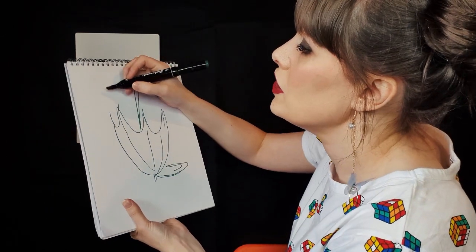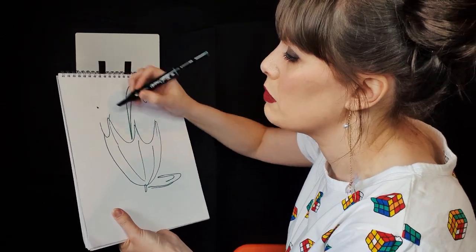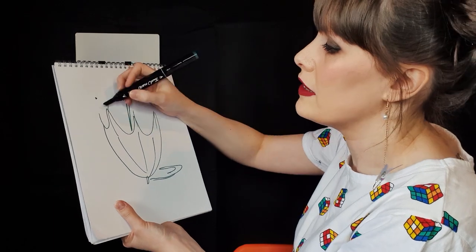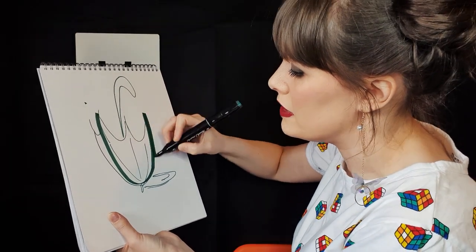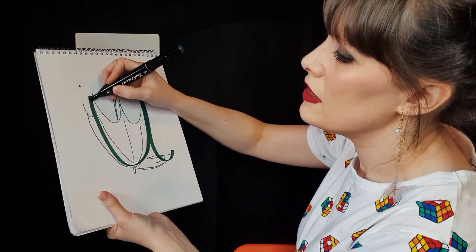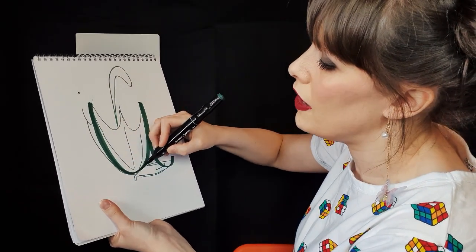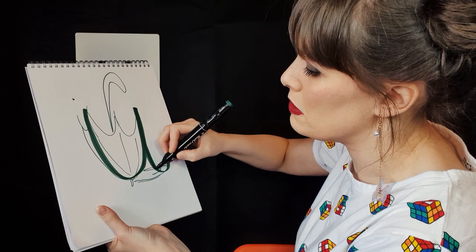Just like everything else, you have your starting point and we're going to go down again. So down and under the umbrella, up to the top and down to the puddle. Down and under the umbrella, up to the top and down to the puddle.